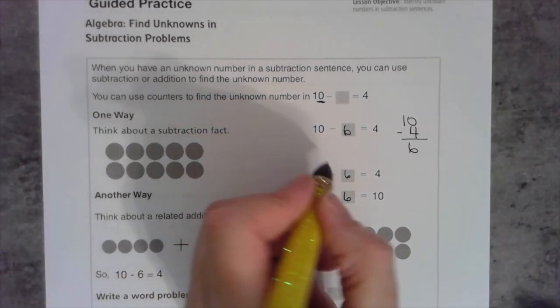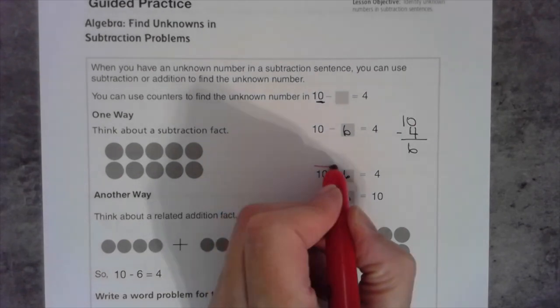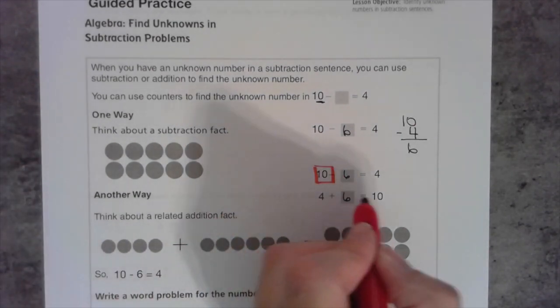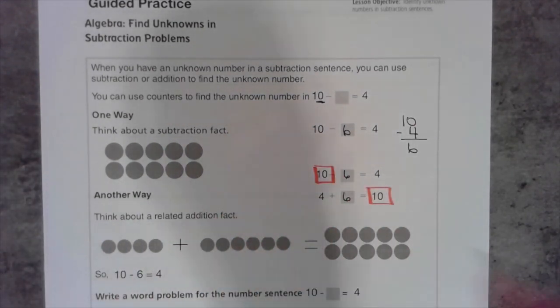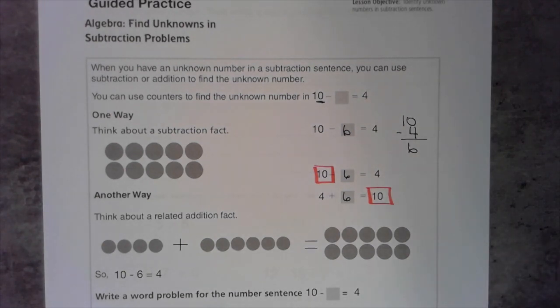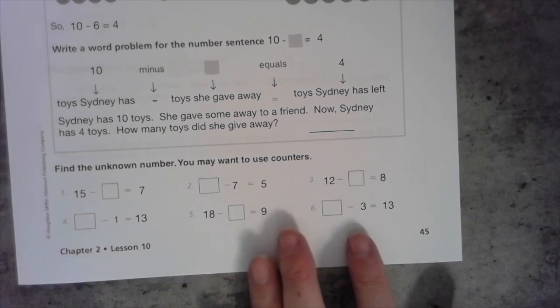Notice in my subtraction sentence, big number goes first. In my addition sentence, the big number is the answer. Okay, so remember those number relationships. So now, let's jump in and solve one of these.